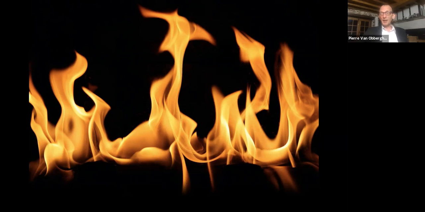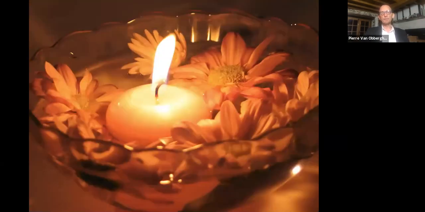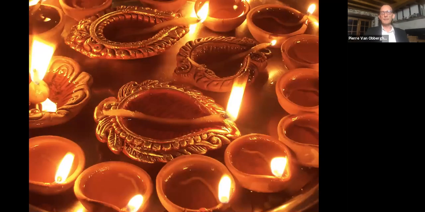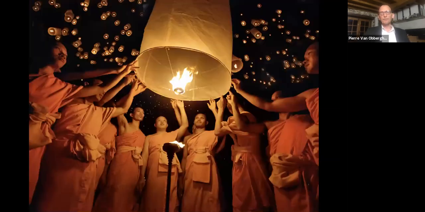Yes, flames are moving and the coals are giving heat, but flames are moving. So orange will be related to movement, kinetic. So let's have a look at flame. And when do we use flame in our daily life? Flames are always moving, and we use flame when it's time for celebration.